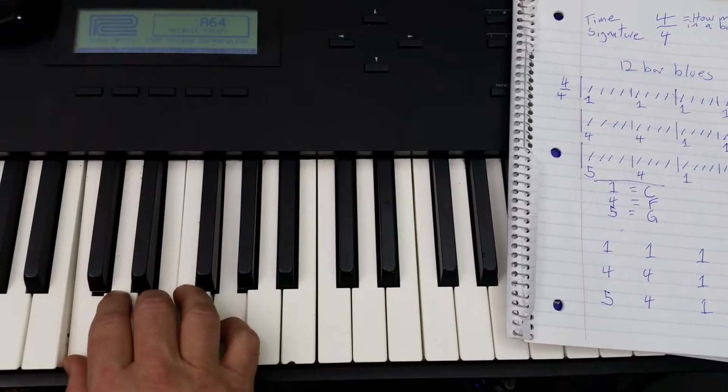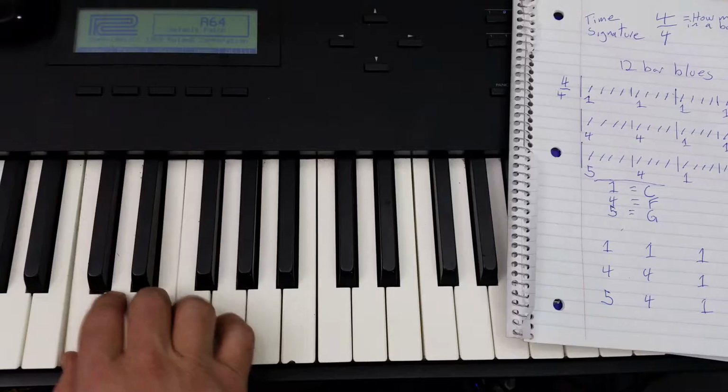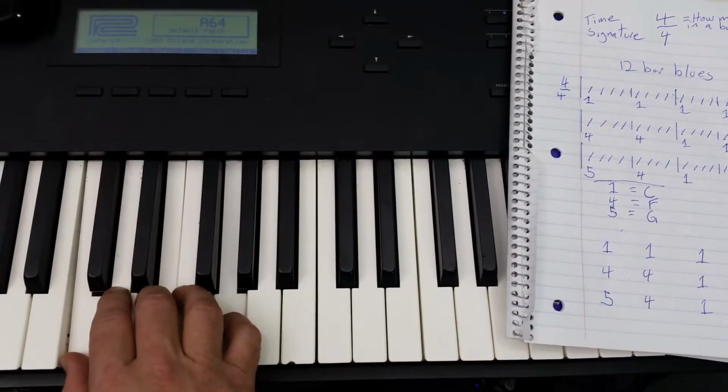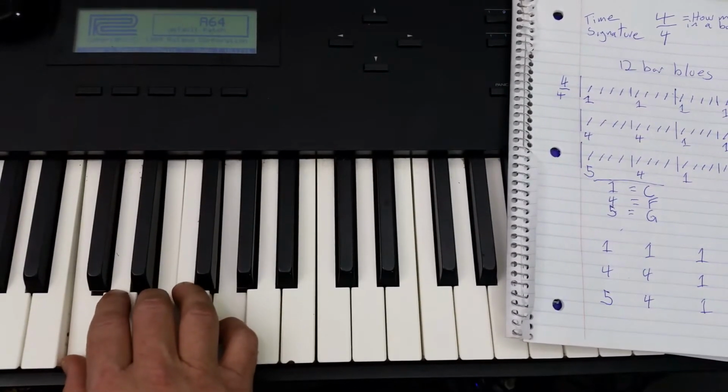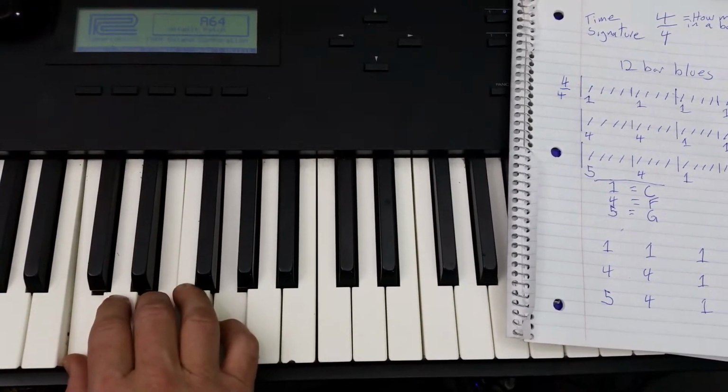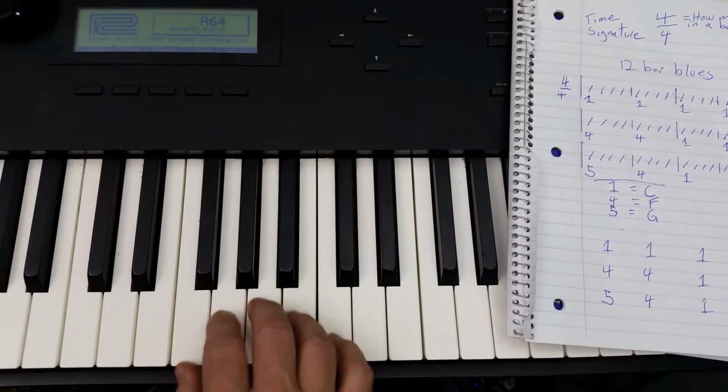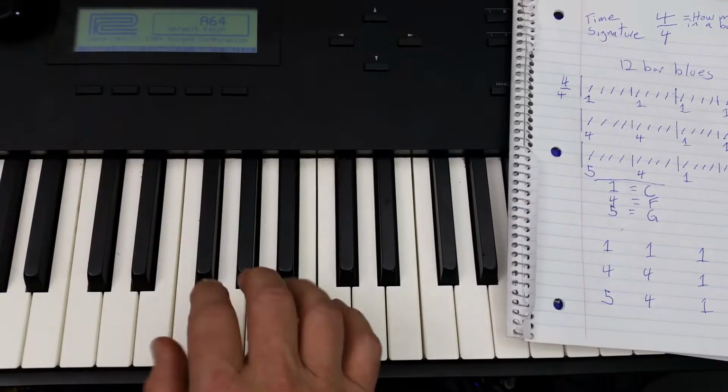So the first 4 bars are going to be a 1 chord repeated. 1, 2, 3, 4, bar 2, bar 3, bar 4. And then the fourth chord for 2 bars.